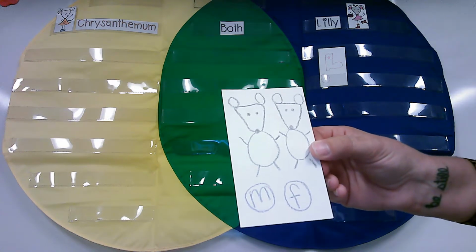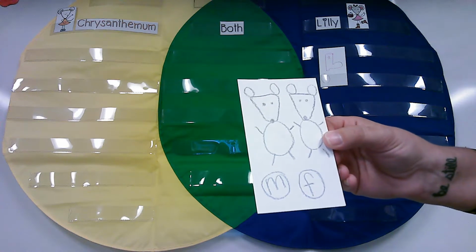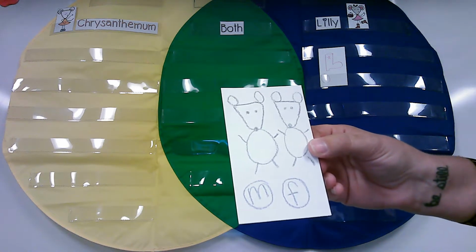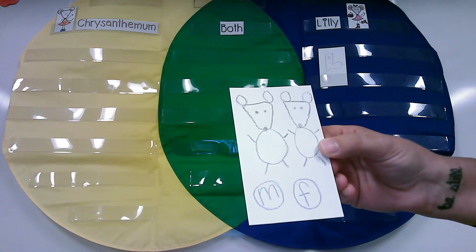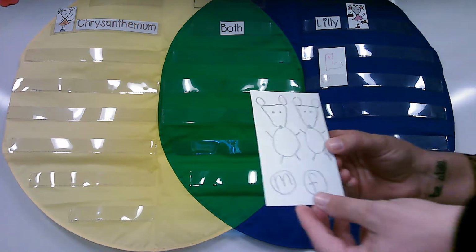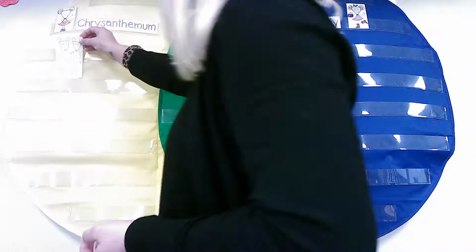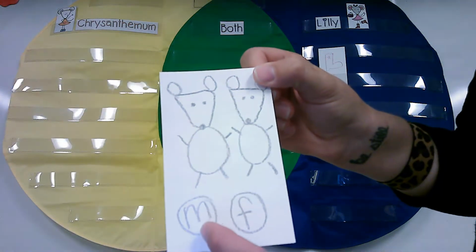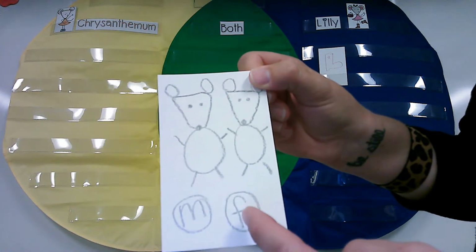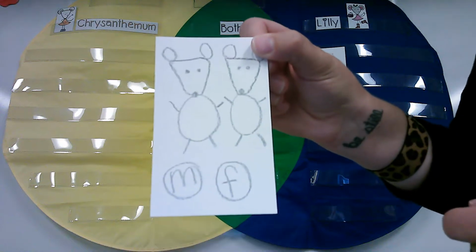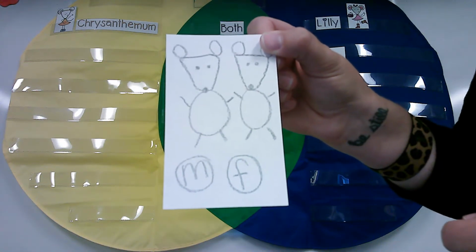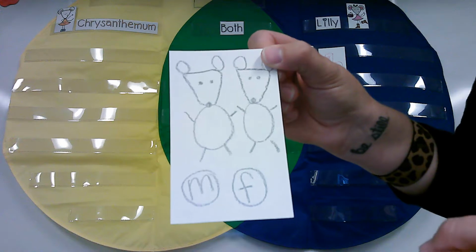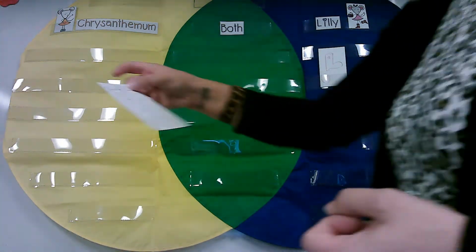What side of our Venn diagram, or is this for both of them? Which story talked about mean friends? You should have said Chrysanthemum. So you're going to draw this picture on the Chrysanthemum side. And I have written an M for mean and an F for friends. So we're going to draw this picture and put our M and our F, our labels, on the Chrysanthemum side.